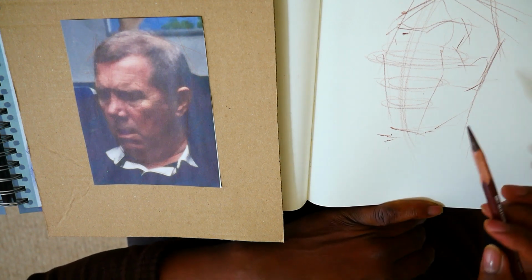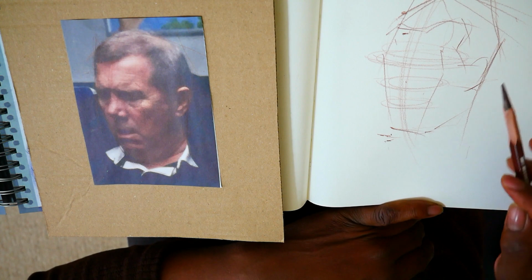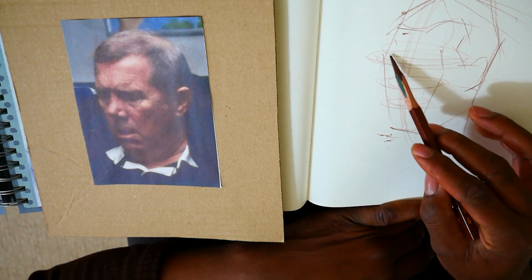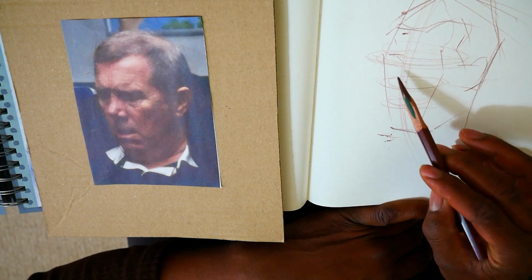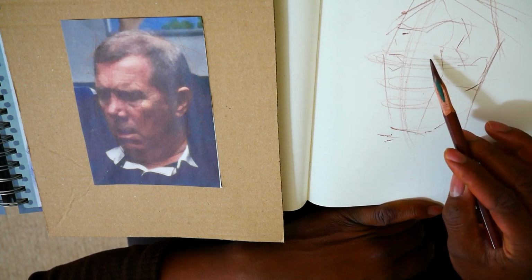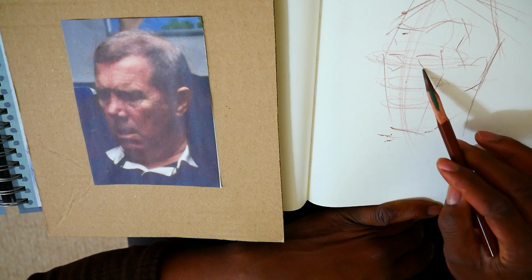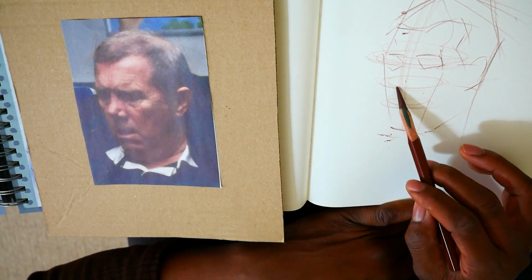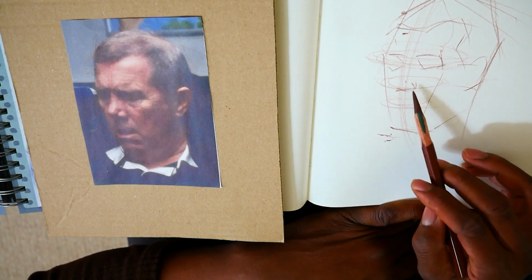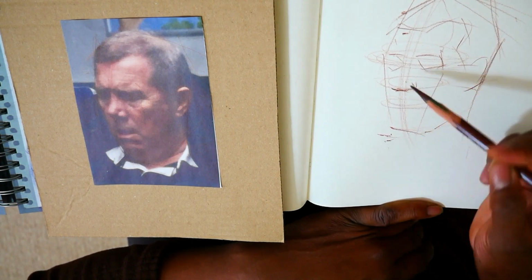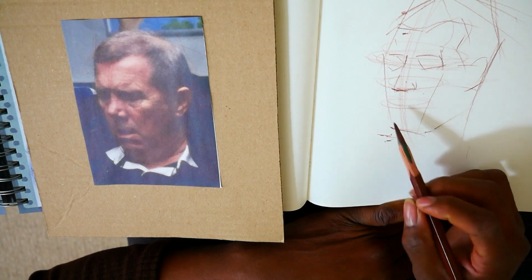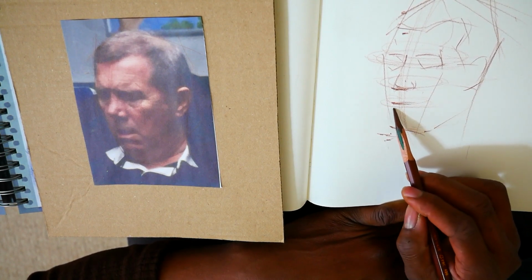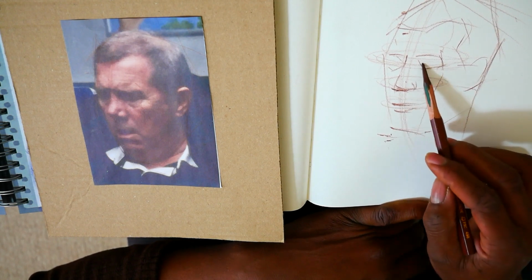Okay. Now the next thing to do is I am going to make sure I get some sort of features in. So let's go. For the eye, I'm just going to get the shape of it. Very quickly, I would like to assume the shape. The nose, and then just very quickly get the shape of the nose. I could notice that one was there. And then the mouth, and I can see the lip underneath is a bit heavy there.